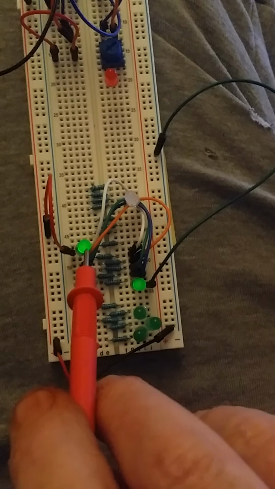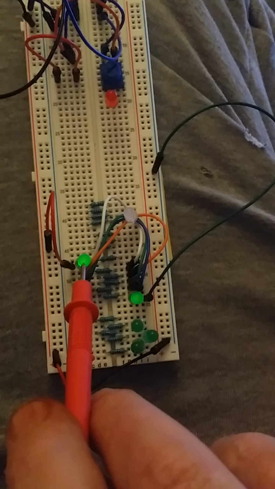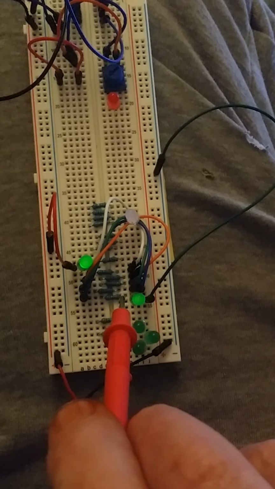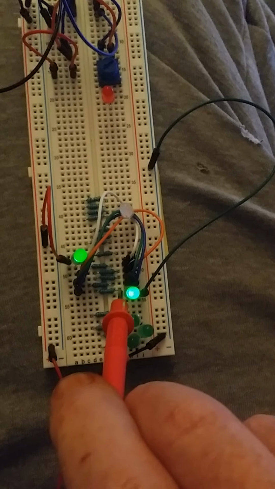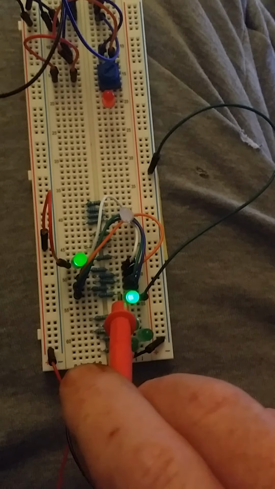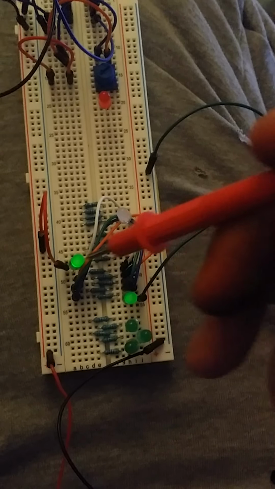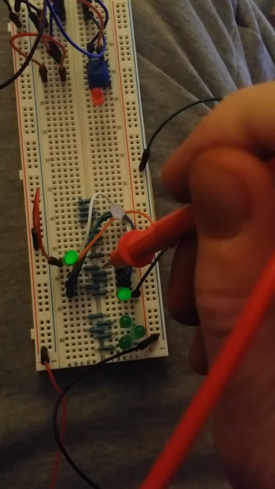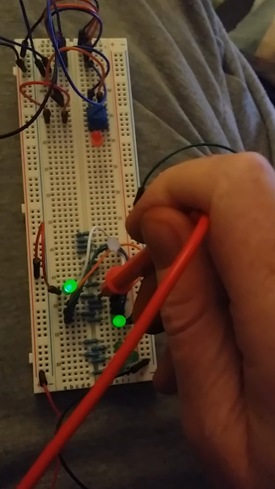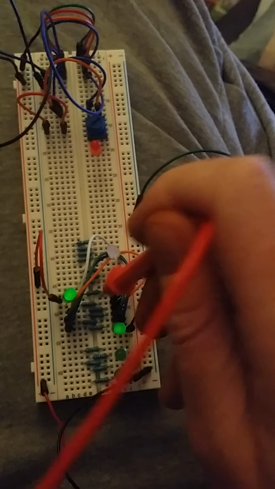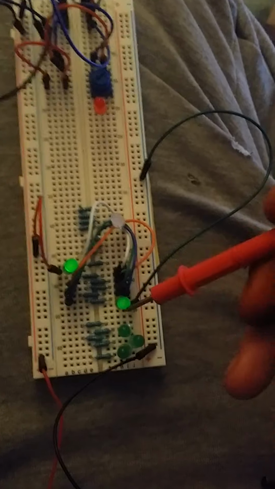Does that get brighter or darker when I do this? It gets brighter. So when I do this, that should get a little bit brighter, and that even more brighter. Yeah, so I'm adding something to this circuit.